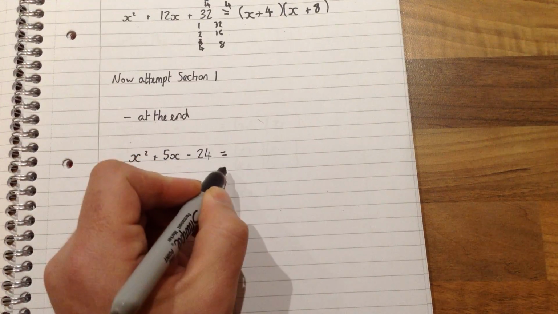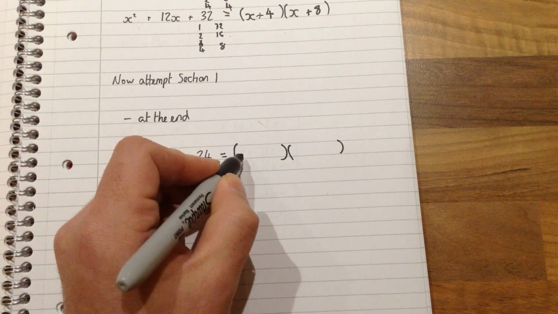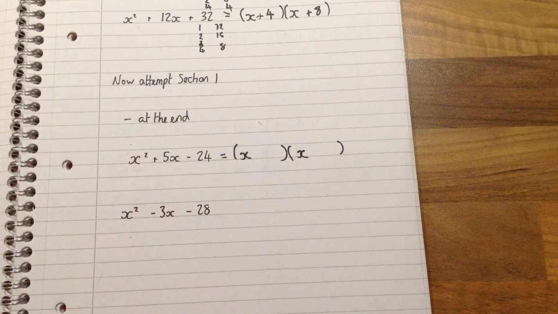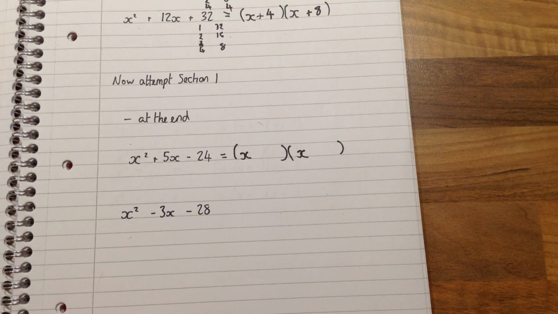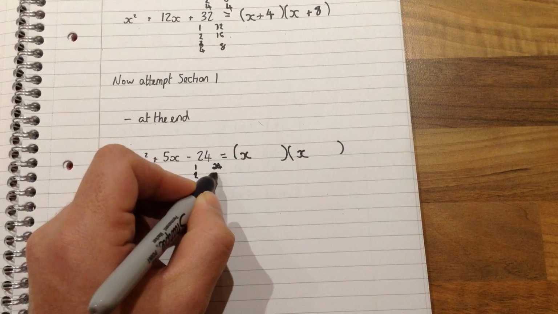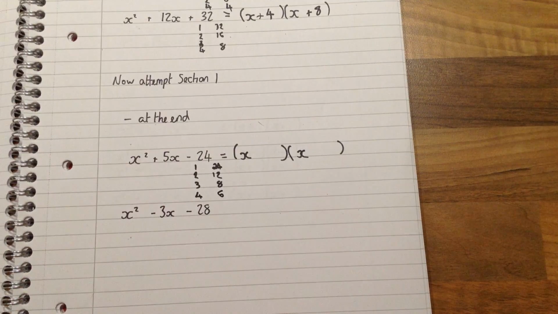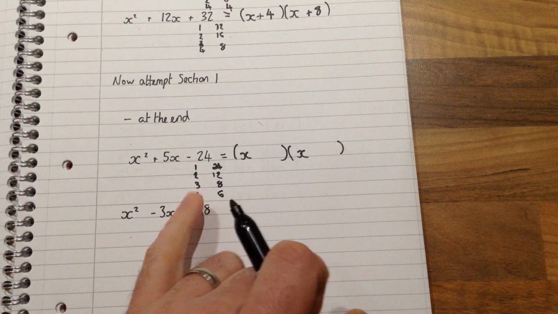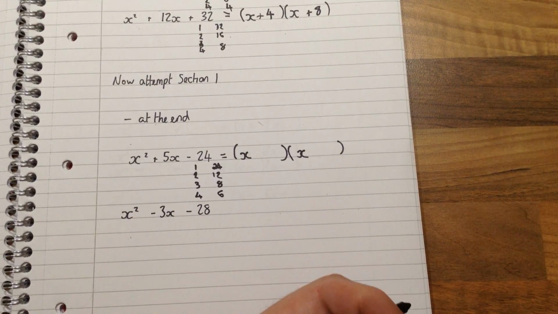So again, I'm going to need to have two brackets, and because there's an x squared, it's going to be an x in both. Same idea, two numbers that multiply together to make 24. So here my options are 1 and 24, 2 and 12, 3 and 8, and then 4 and 6. Now none of these pairs of numbers add together to make 5. So that tells me I'm going to need a positive number and a negative number. In other words, I'm going to end up taking one of the numbers away.